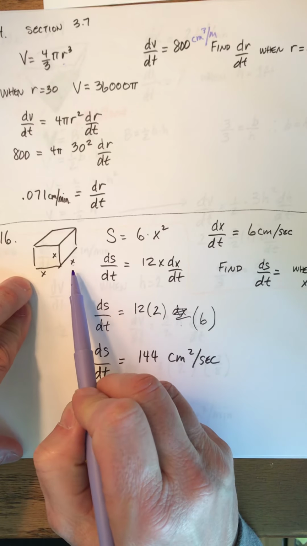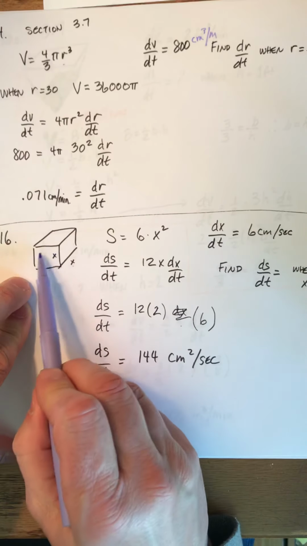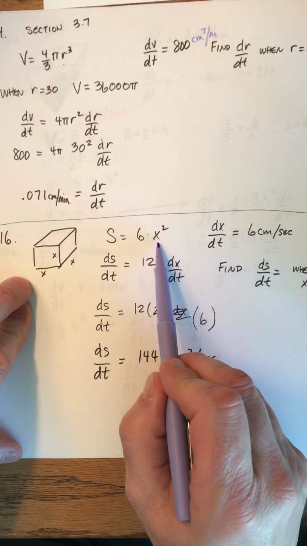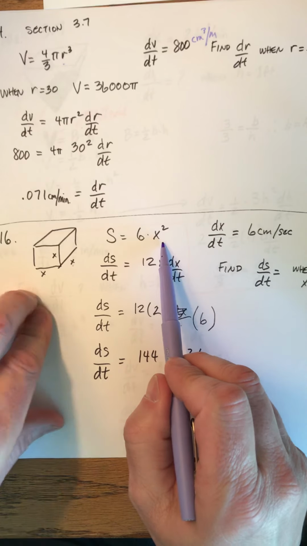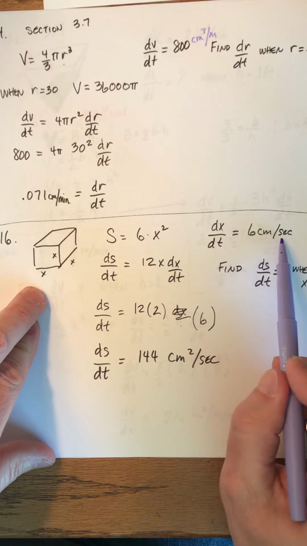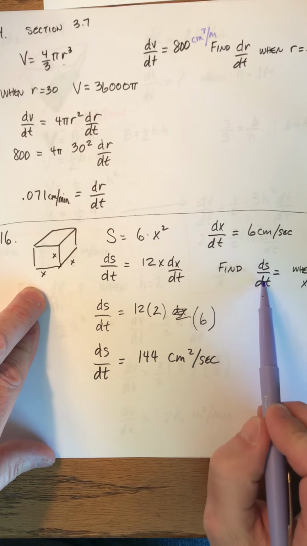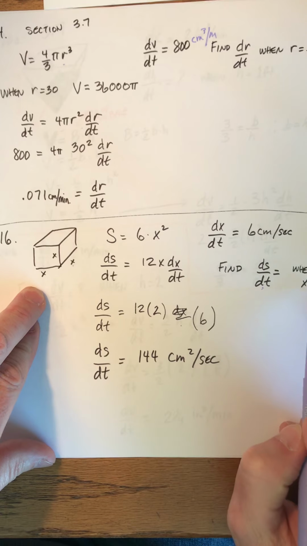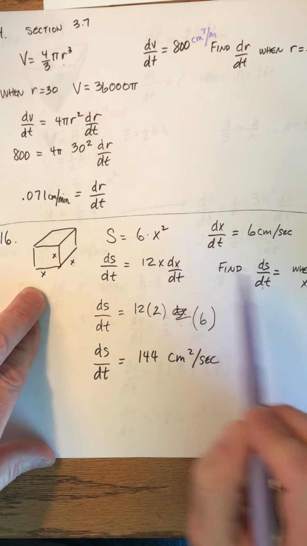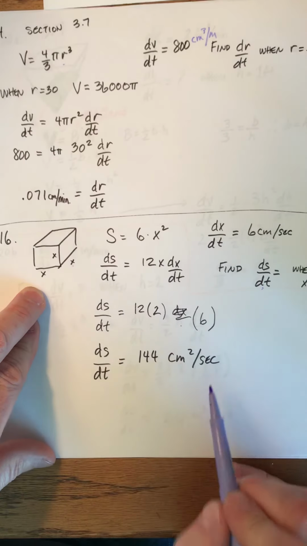I called them x. The surface area is there's 6 sides to a cube, and each one is x times h, which is x squared. I identified my variables. The x is changing by the amount of 6 centimeters a second. I want to find out how fast the surface area is changing when the side is 2. I take the derivative, I plug in my variables, and I get my answer.